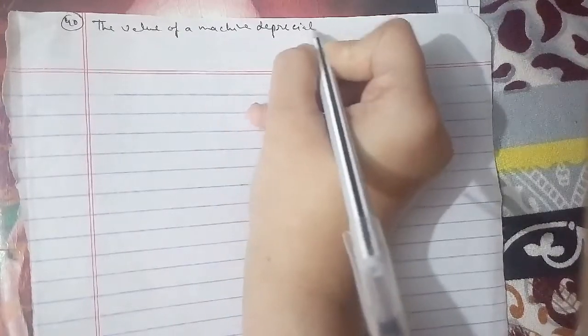If its present value is 1,62,000, what will be its worth after 2 years? What was the value of the machine 2 years ago? This has been the question here, so we'll find out the solution for the same.